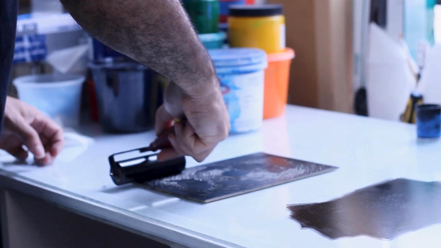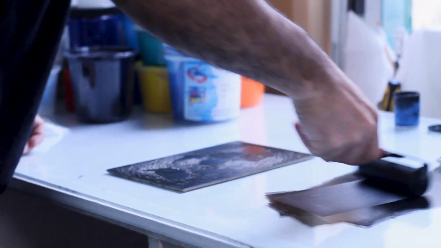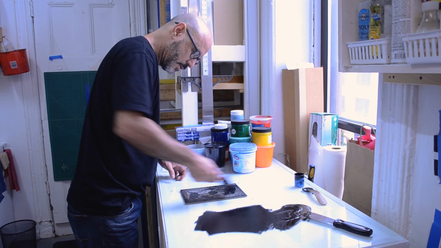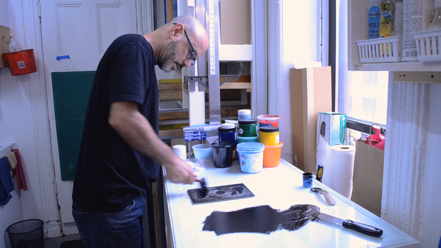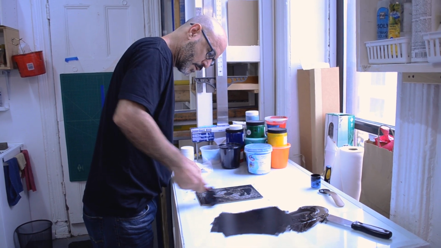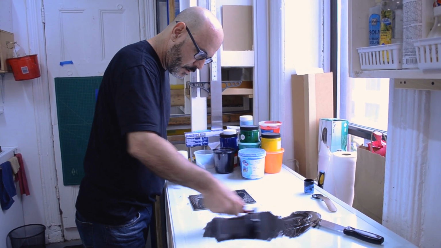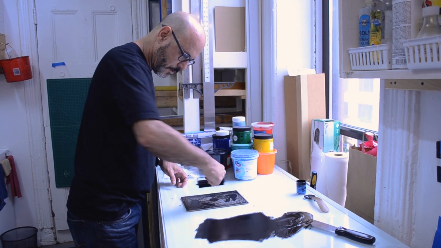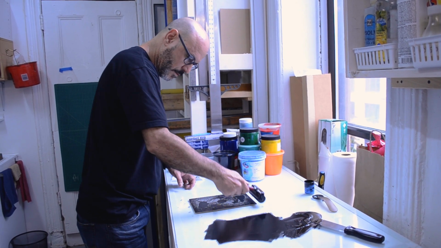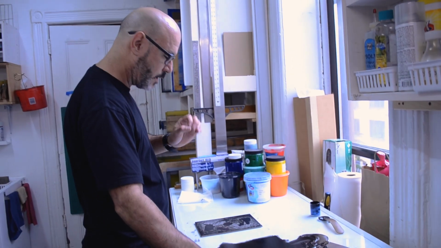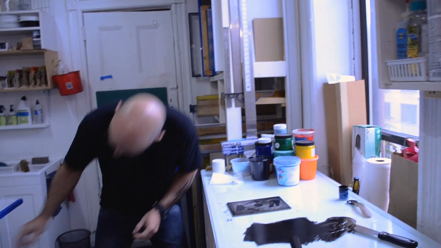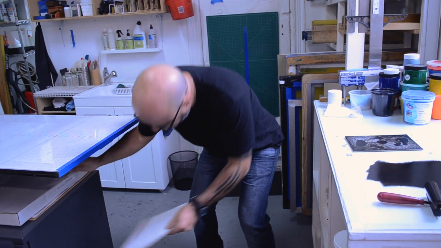Wood would give you a different result, a different texture. The carving process of the wood block is probably a little more complicated than the linoleum. The linoleum got very popular because of the flatness that it has in the plate, and it cuts a little easier.